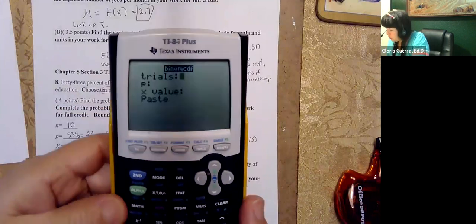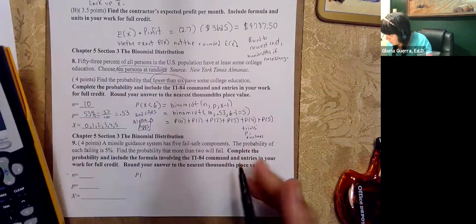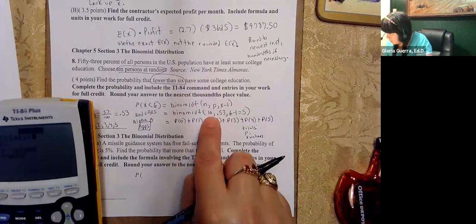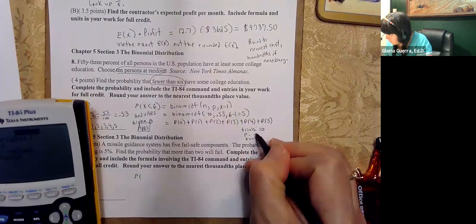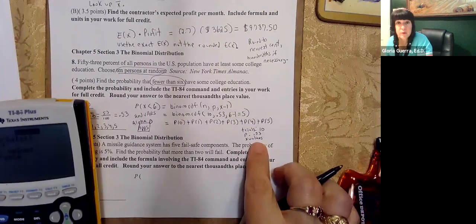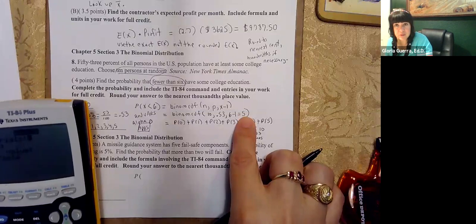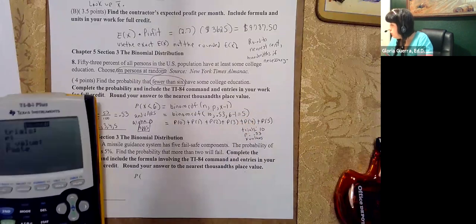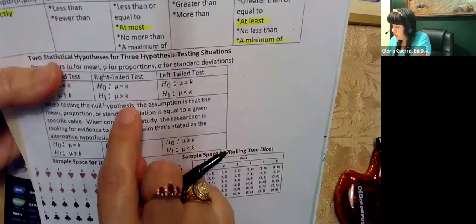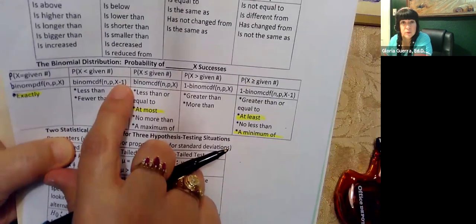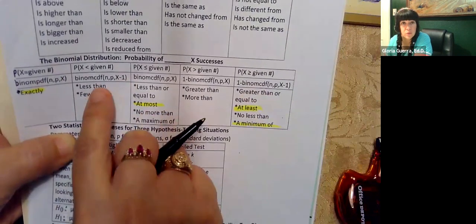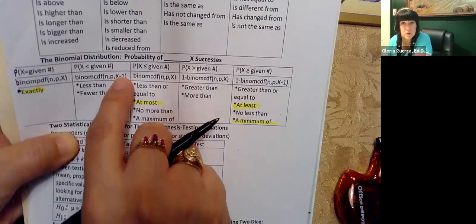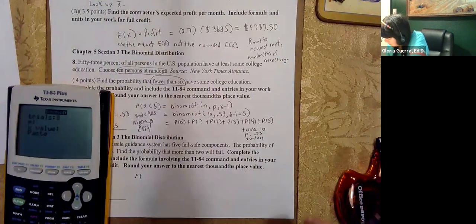Okay, so then your trials are 10, and your probability is 0.53. And then your X value, remember, you don't put 6, it's 6 minus 1. Sometimes the formulas require you to subtract, depending on your vocabulary, like this one and this one. So if you have these vocabulary words, you must do the subtraction on that X. So it's not 6, it's 6 minus 1, which is 5.